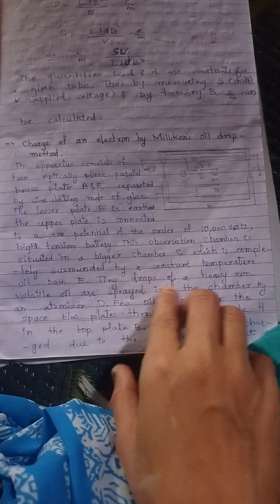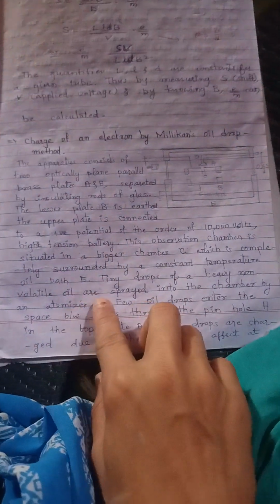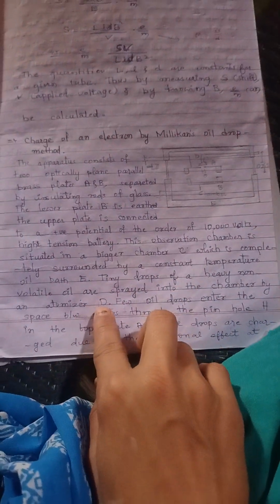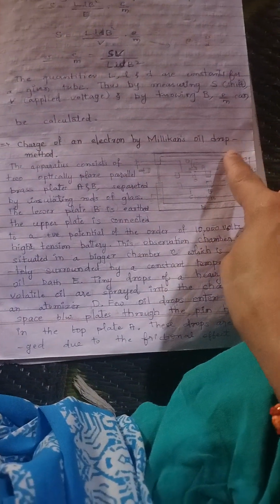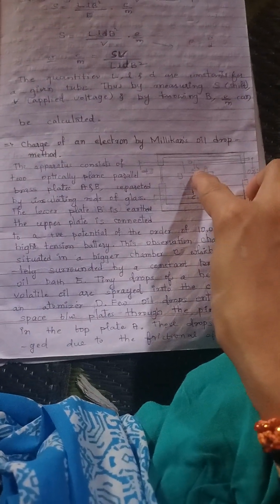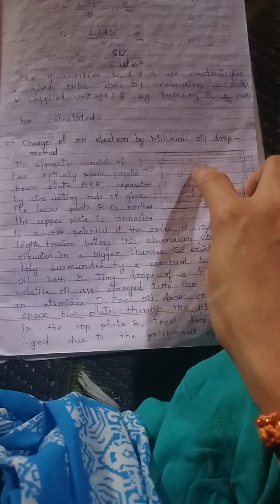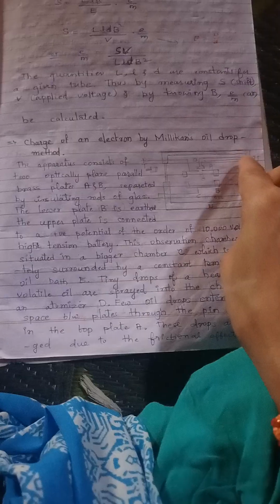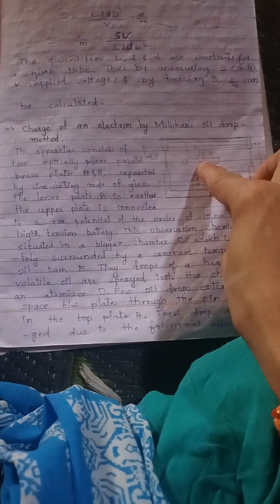The tiny drops of heavy non-volatile oil are sprayed into the chamber by atomizer D. This is the atomizer D. The tiny oil drops are sprayed through this small hole from the atomizer.